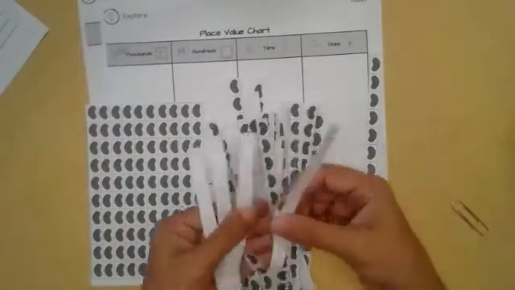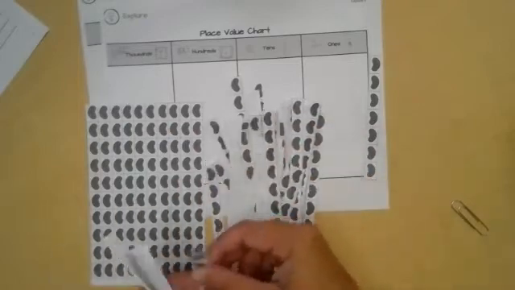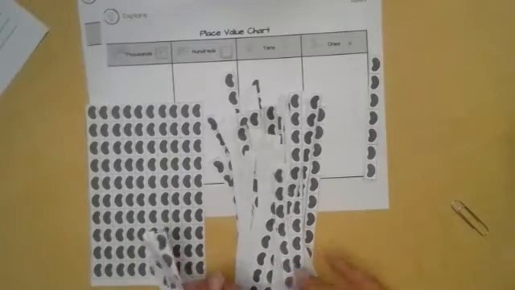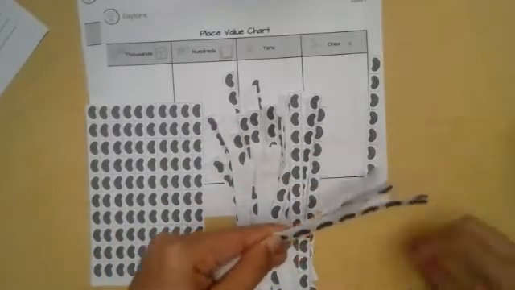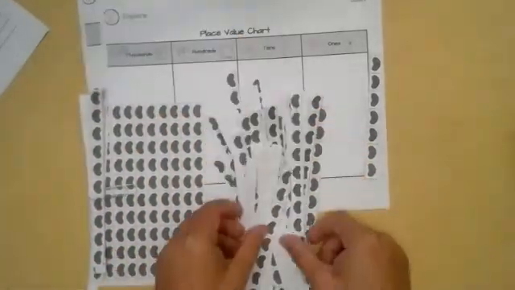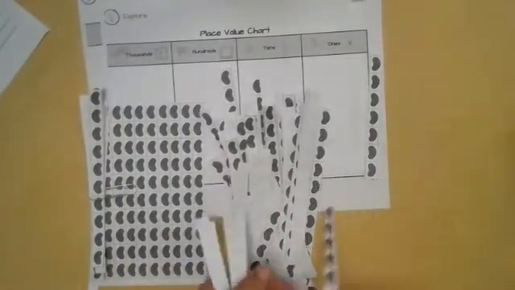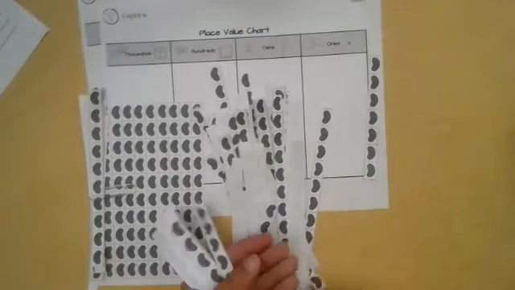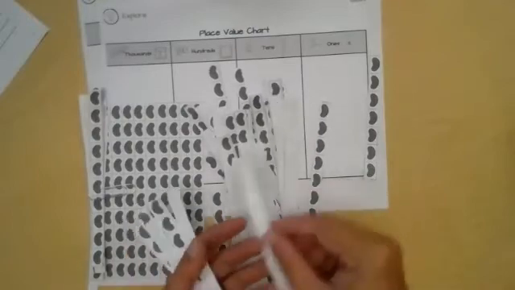So 1, 2, 3, 4, 5, 6, 7, 8, 9, 10. And I'm going to paper clip them together so they don't get messed up. All right, 1, 2, 3, 4, 5, 6, 7, 8, 9, 10.